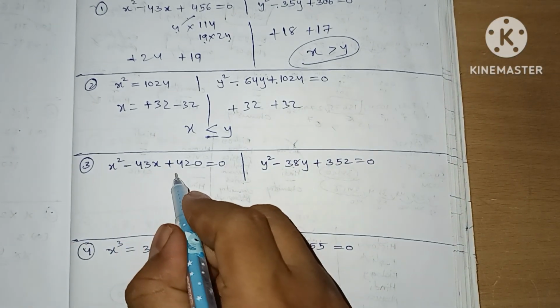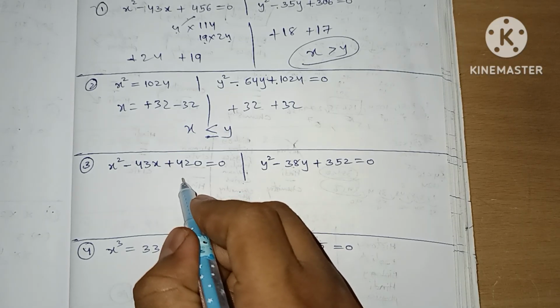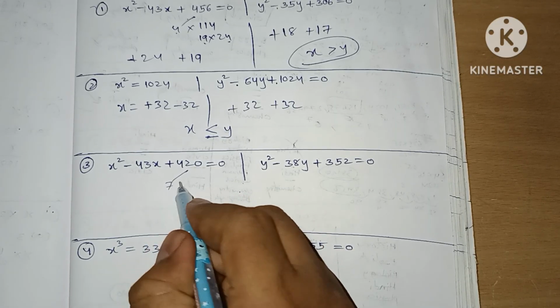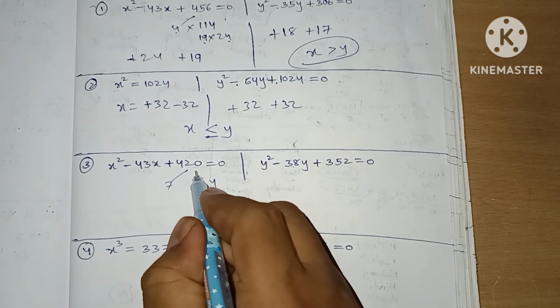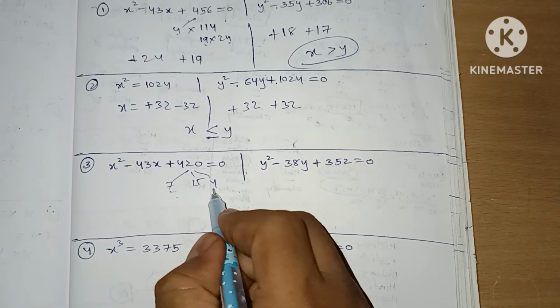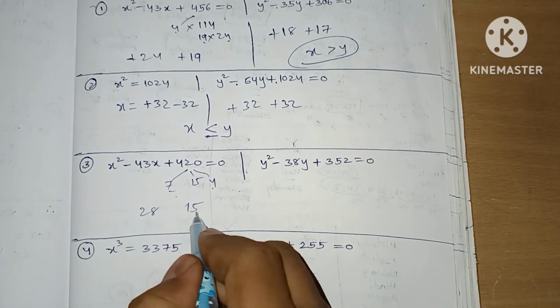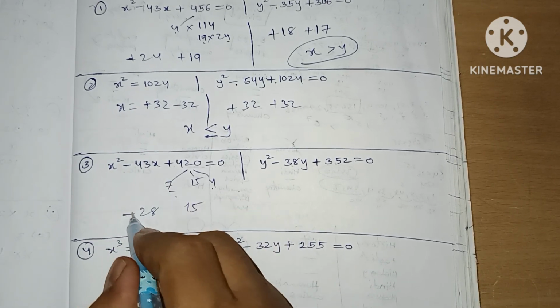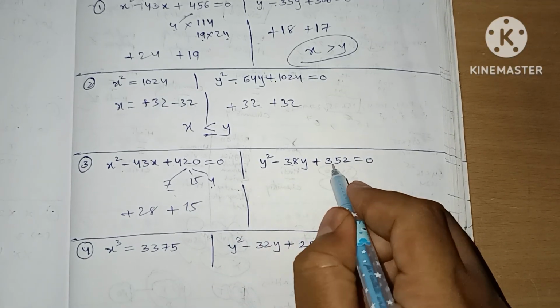Next question. Here it is 420. 420 means let's divide this as 7 60 times. 60 means 15 4 times. So 7 4 times is 28 and 15 we get 43. So these are the roots, minus and plus. So the roots are positive. Here 352.